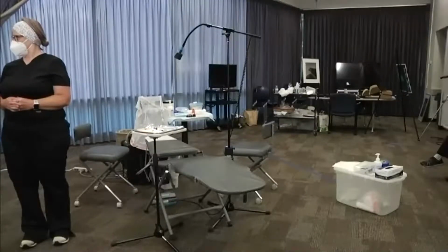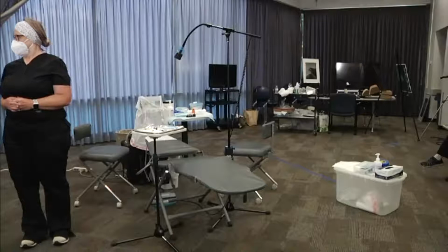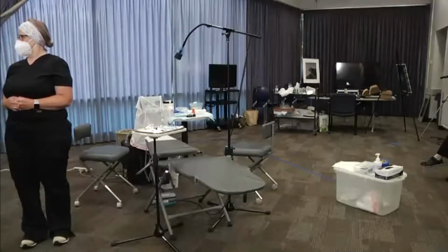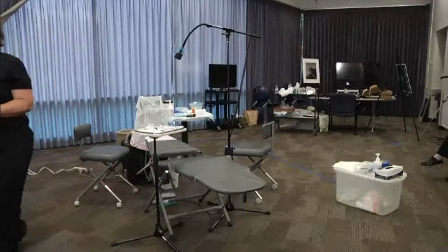Can someone type in whether they can actually see a room setup? Okay, we cannot see the room. So what do you want me to do? Okay, can someone see the room now? Okay, yay! All right, then. I need to let her in, I think. Okay, so it looks like you guys can see the room, so I'm just going to be quiet.